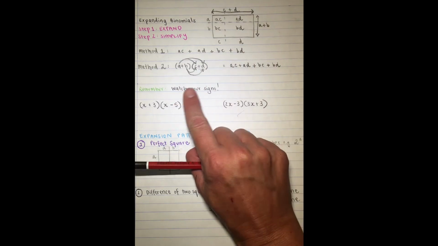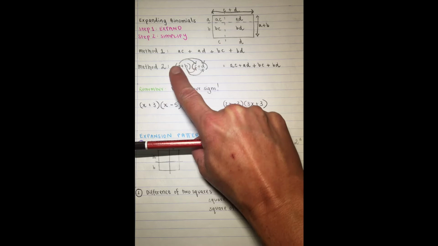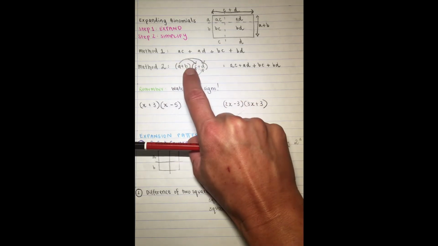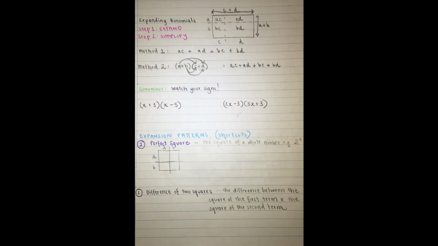Again, watch your signs. When I'm multiplying and dividing, remember we multiplied that with that, that with that, that with that, and that with that. For all of these sums, I've got to be super aware: a positive and a positive, a negative and a negative. If I've got the same sign, the answer's positive. If I've got a different sign, the answer's negative.